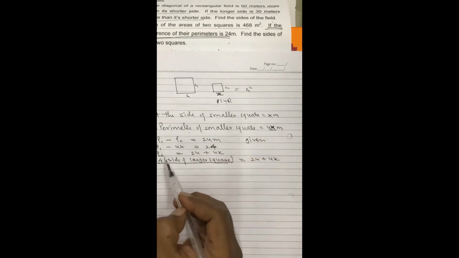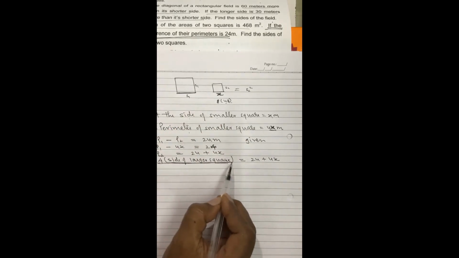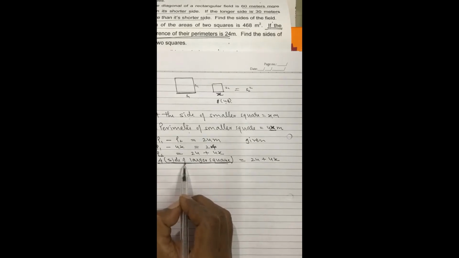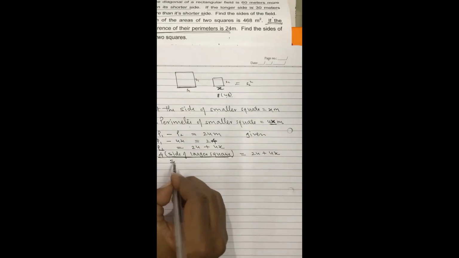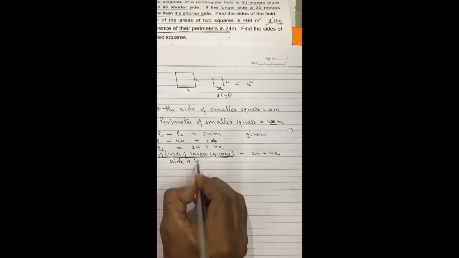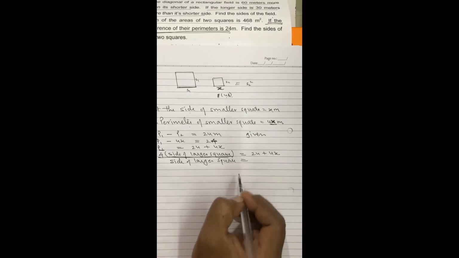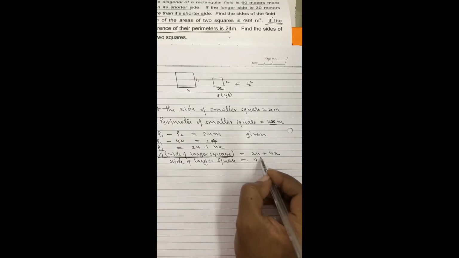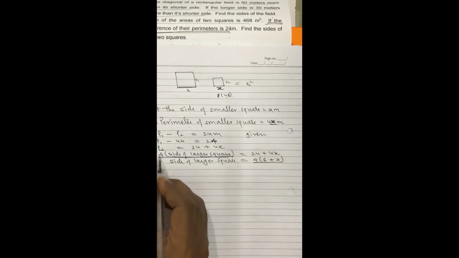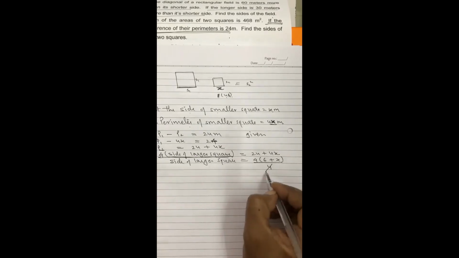I have not assumed anything for the larger square. Whatever the side of the larger square is, the perimeter will be 4 into the side of the larger square. So this 4 I can take to the other side, so the side of the larger square will be, now here I will have to take 4 as common factor, 4 6 are 24 plus x, upon 4, I have shifted it over there and they will get cancelled.